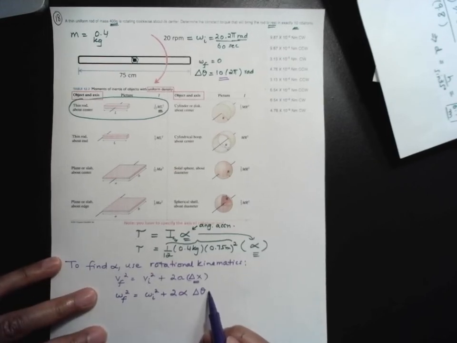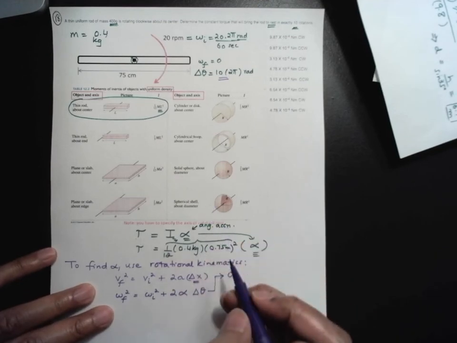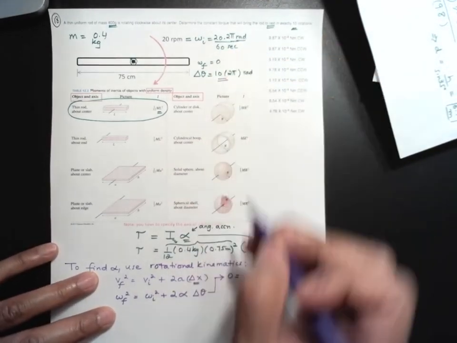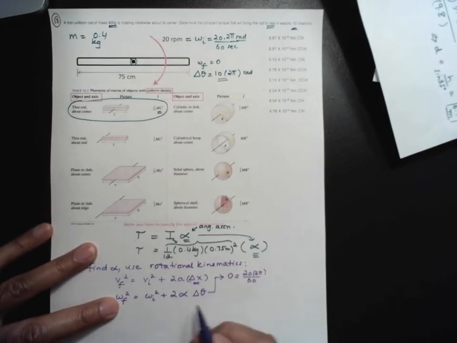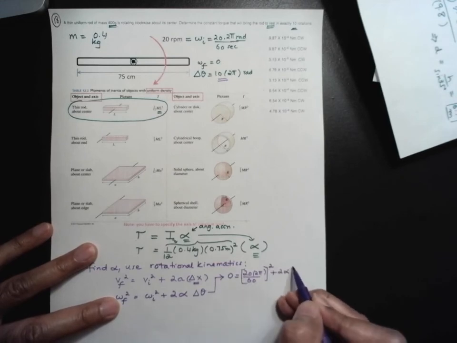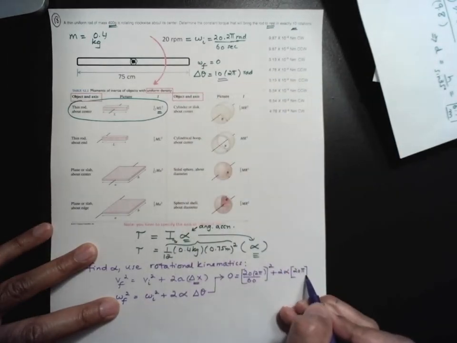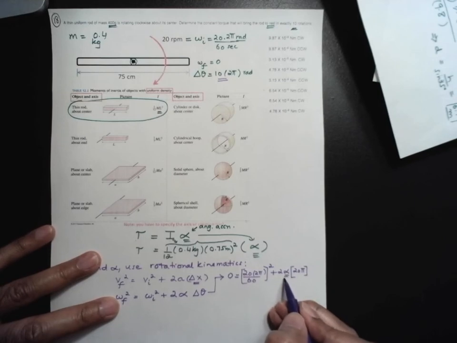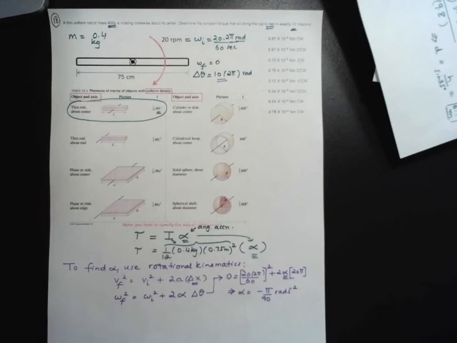When I use this, omega final is 0. Omega initial is 20 times 2 pi over 60, squared, plus 2 times alpha, and delta theta is 20 pi. From here I can solve for alpha, and what I find is that alpha is minus pi over 90 radians per second squared.